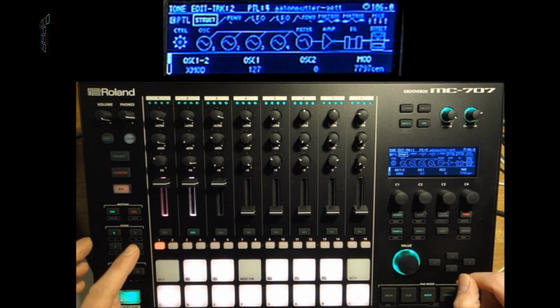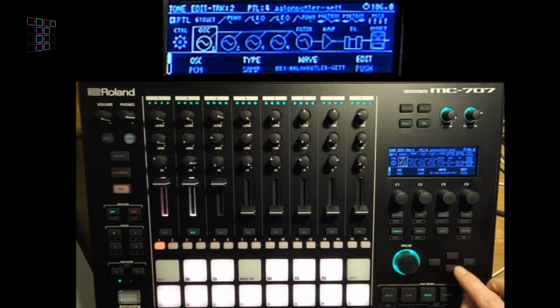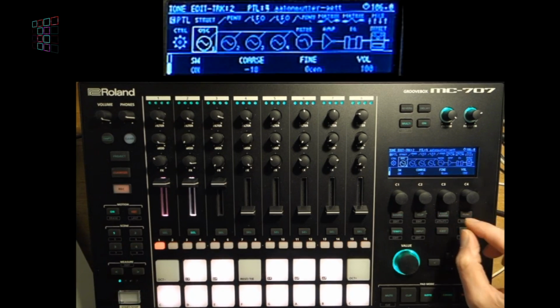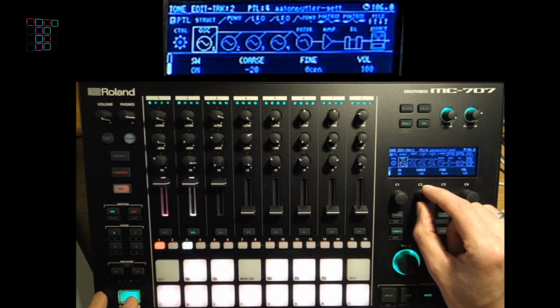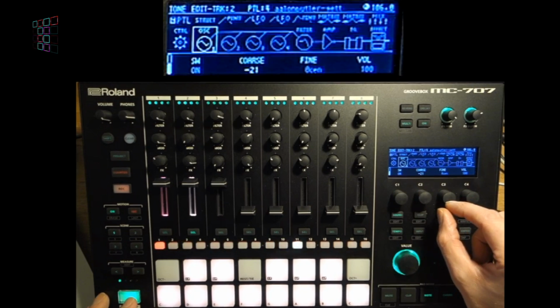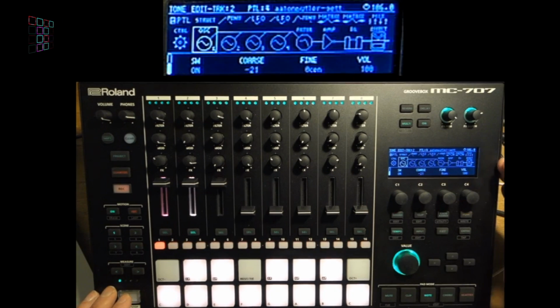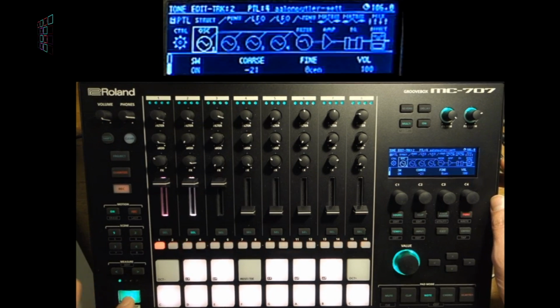This is going to be far too fast, so we can either go to the oscillator, press function and reduce the coarse tuning. Okay, so that's pretty much spot on at 106 beats per minute. But you get the idea.